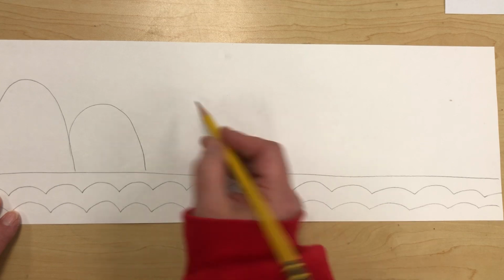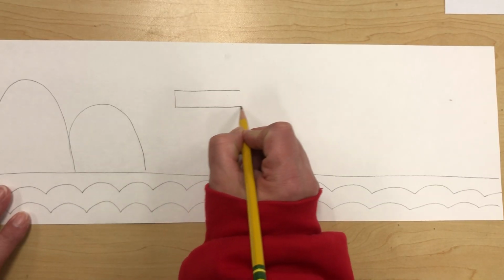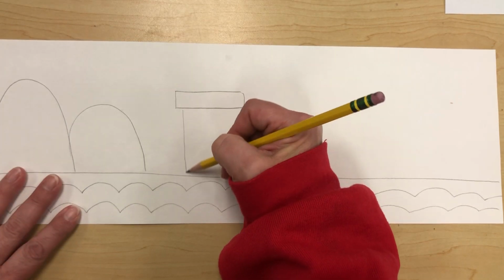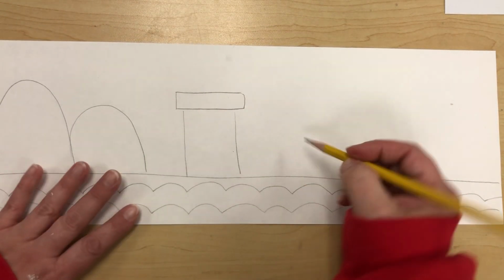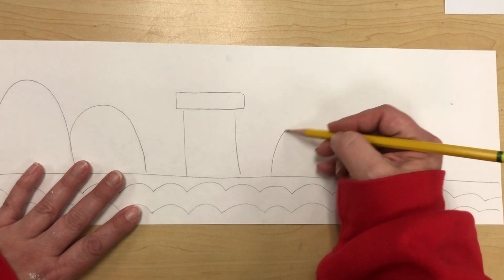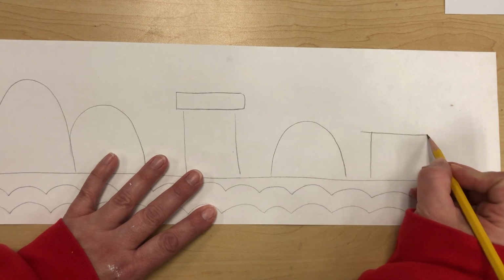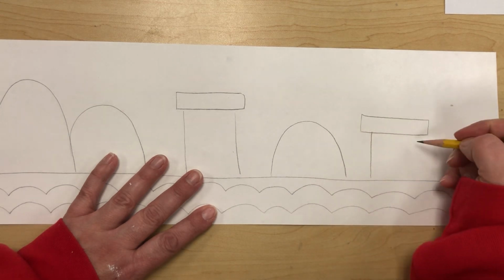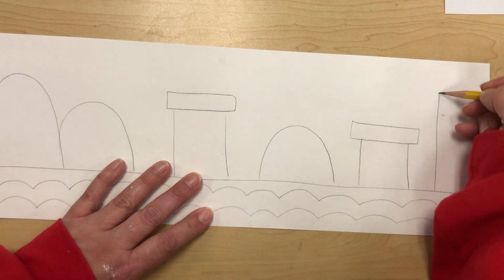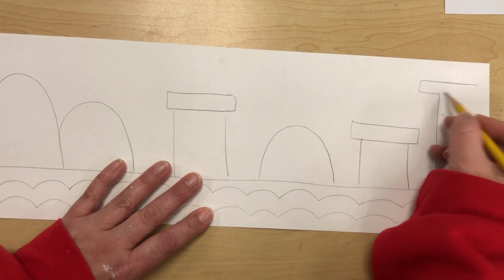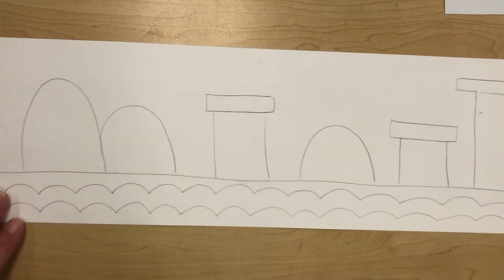And then maybe I have a rectangle going this way and two lines going to the bottom for that chimney. Maybe I have a little shorter one, or maybe I have another little hill here. And maybe I'll have a short one here with my little shape, and then maybe I have room for one last one right over here. Okay, so I have rectangles and hills.